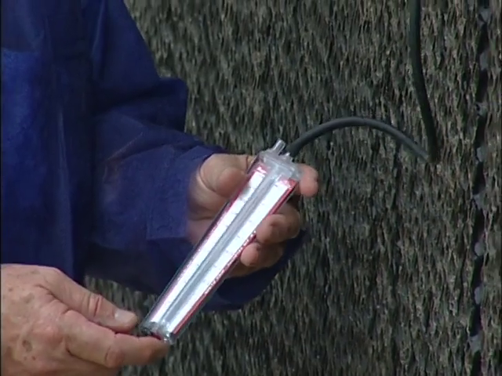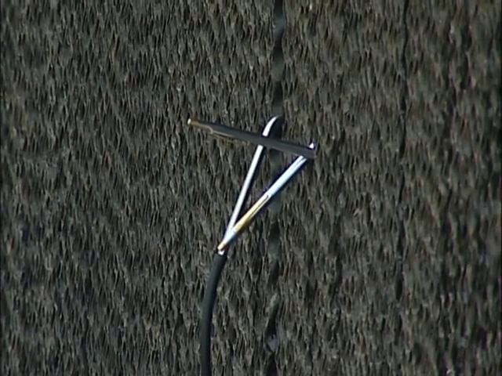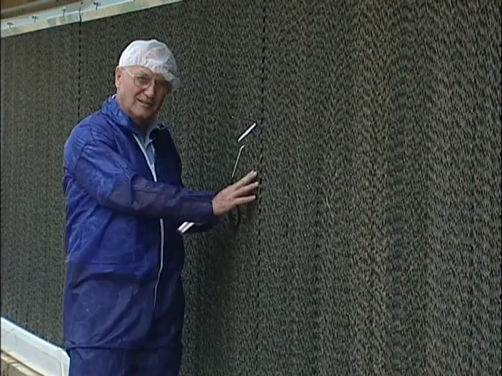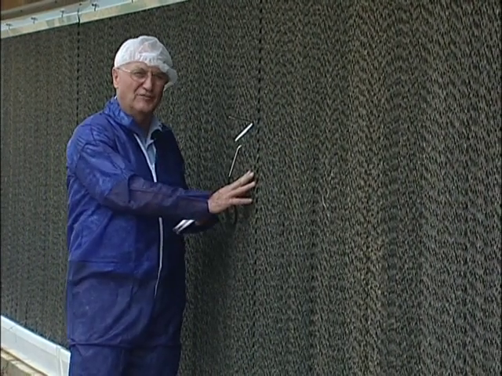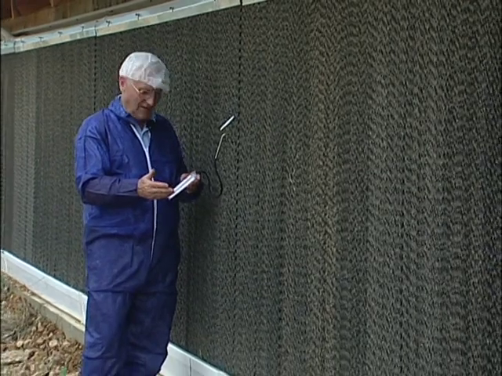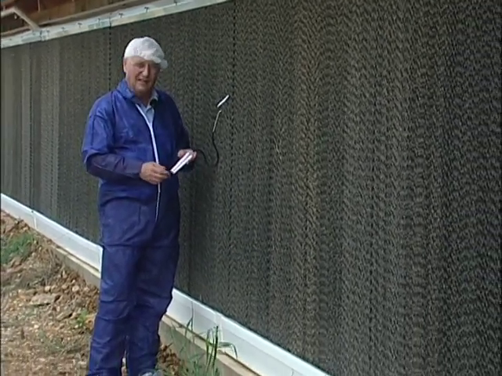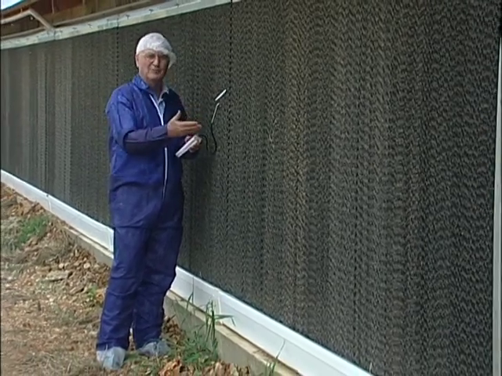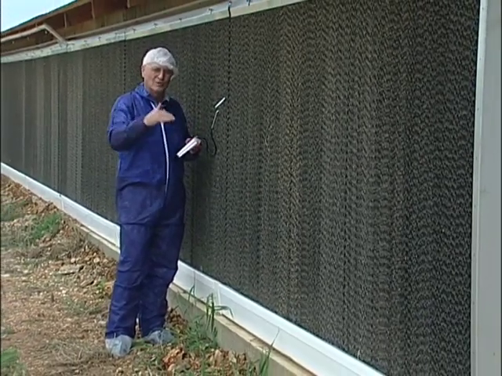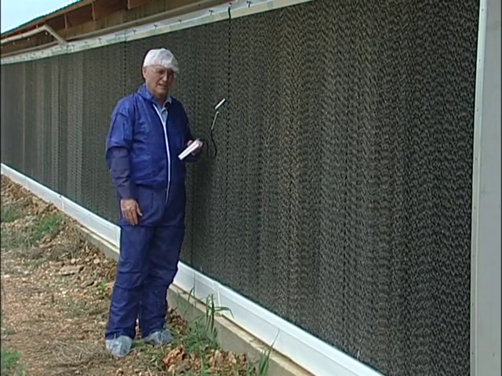We come out and measure the airflow through the house, through the pads, and with all of the fans running, the minimum speed through the pad should be 350 feet a minute. The maximum should be 450 feet a minute, and the closer we get to 400 feet a minute, the better the evaporation rate's going to be, so the more you can drop your house temperature without increasing your humidity.